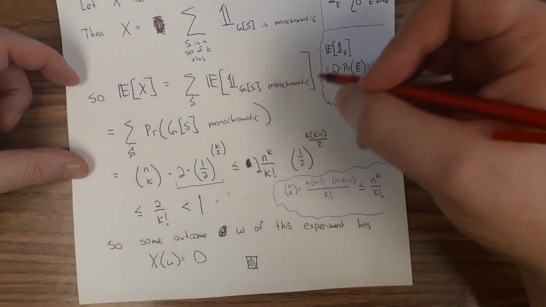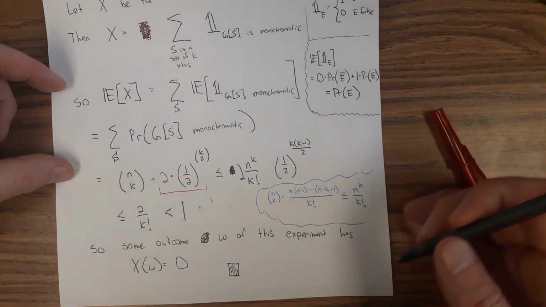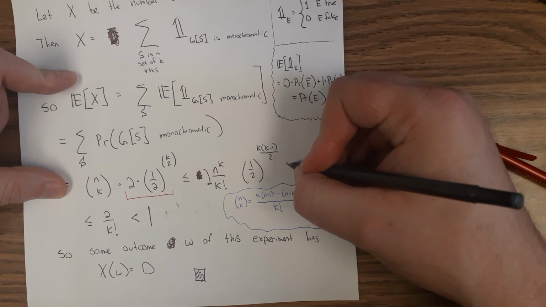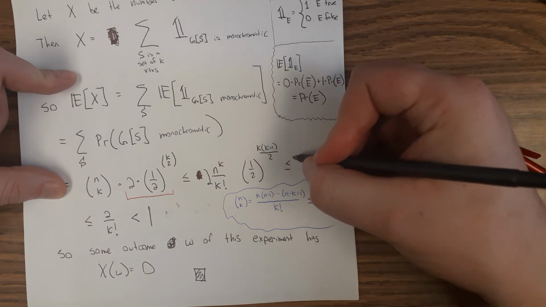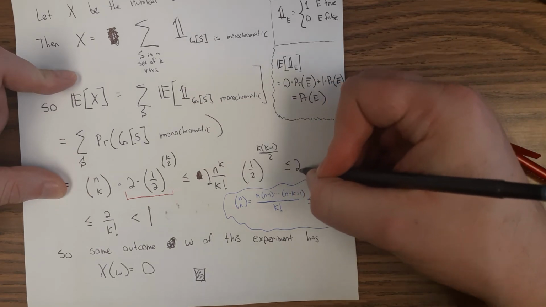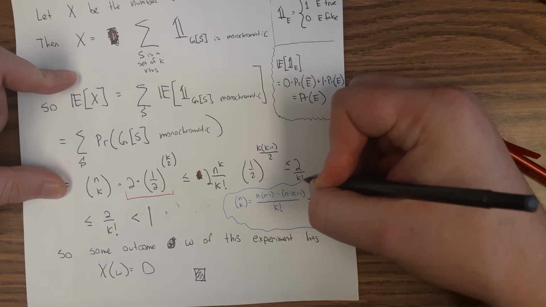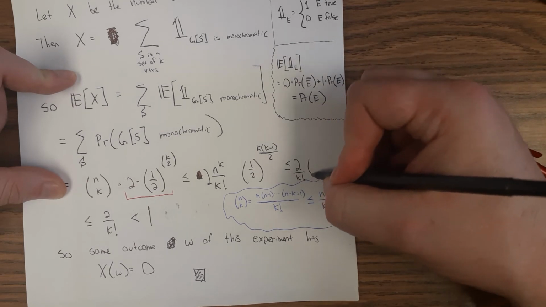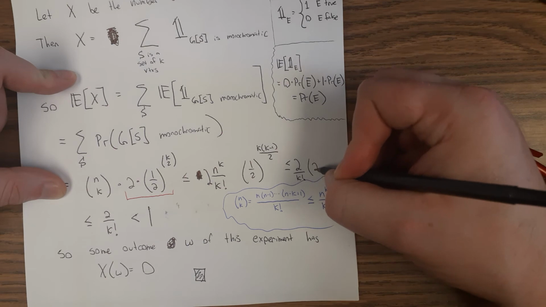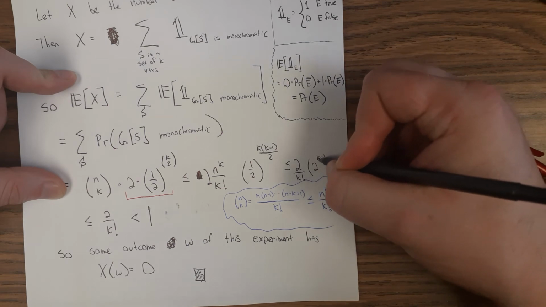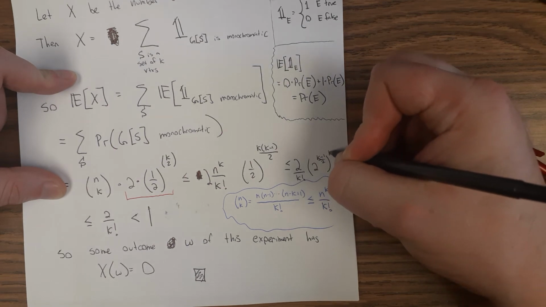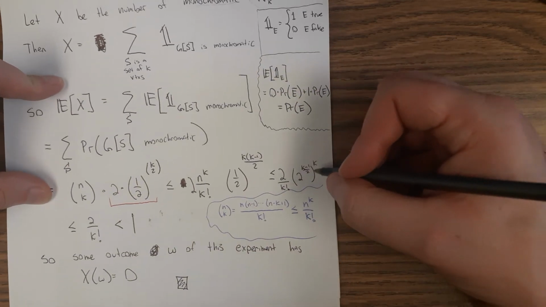And so, maybe I should sneak in another thing here. This is 2 over k factorial. N is like 2 to the (k minus 1) over 2, but this was n to the k.